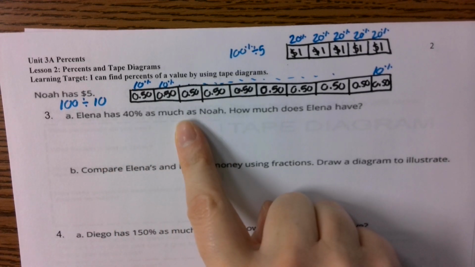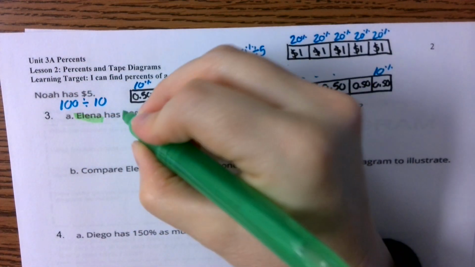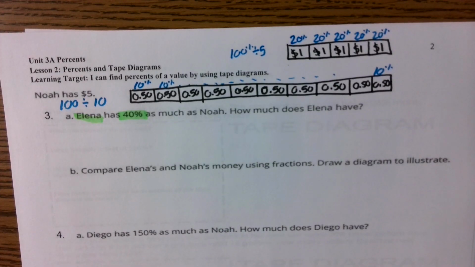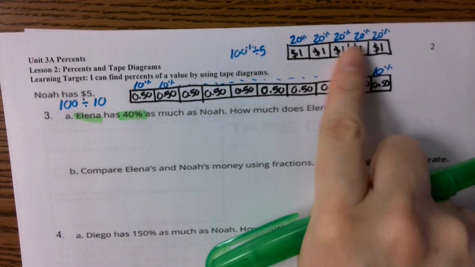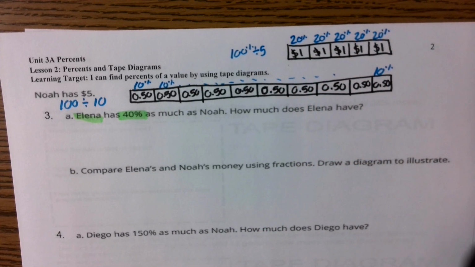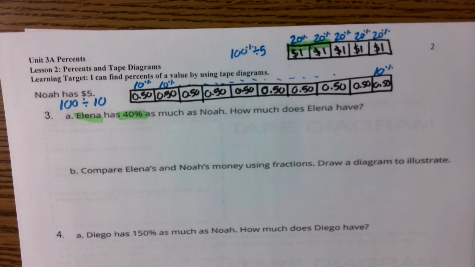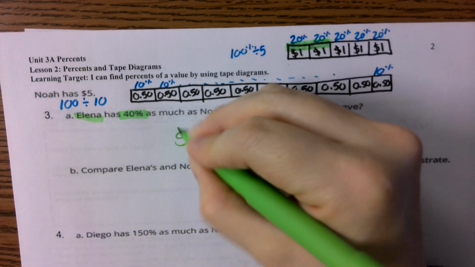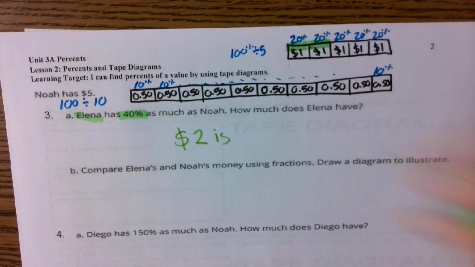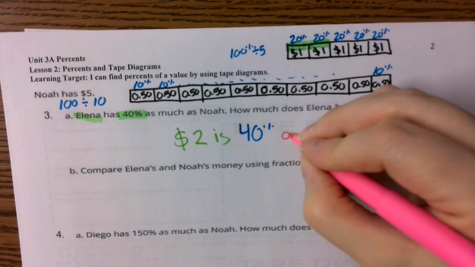All right, here, Elena has 40% as much as Noah. So how much does Elena have? So we're talking about Elena. Elena, I'm going to highlight her in green. She's got 40%. 40% of Noah's amount. So I can use my top diagram right here. I can identify 40%. That's going to cover how many boxes? 2. 2 boxes is going to represent 40%. So then how much money does Elena have? $2. Okay, she's got $2. $2 is 40% of the $5.